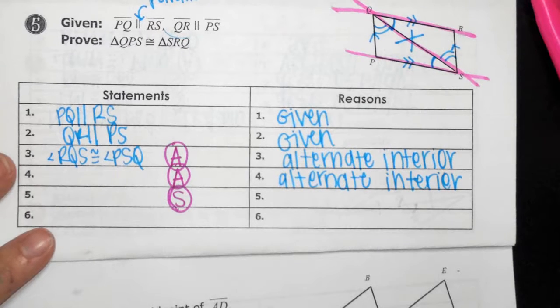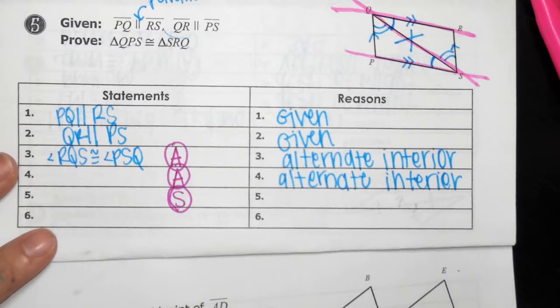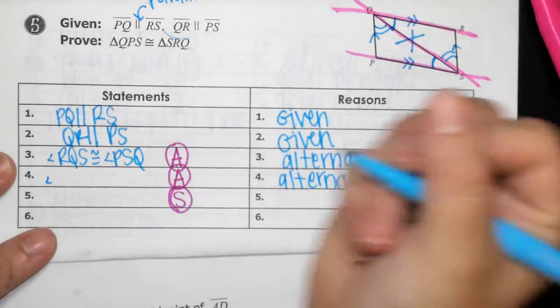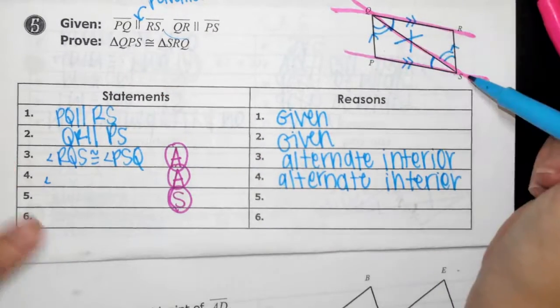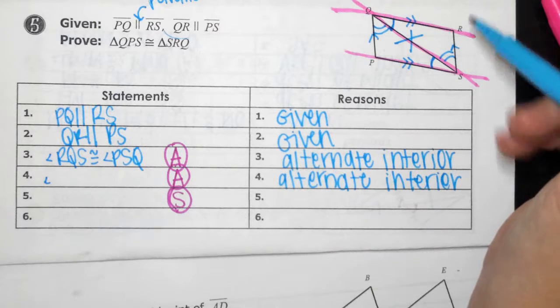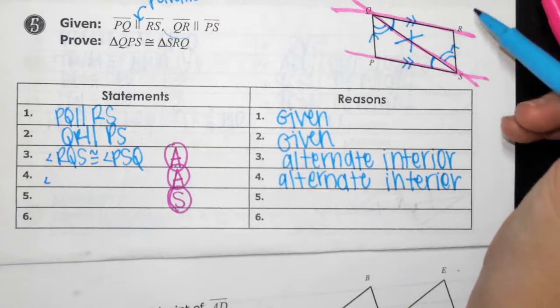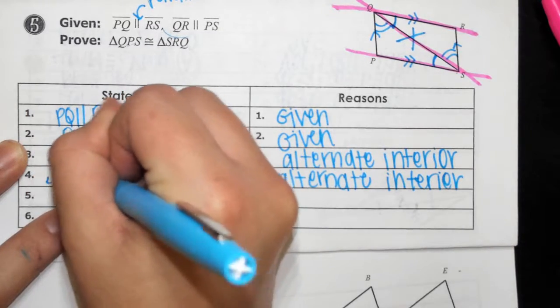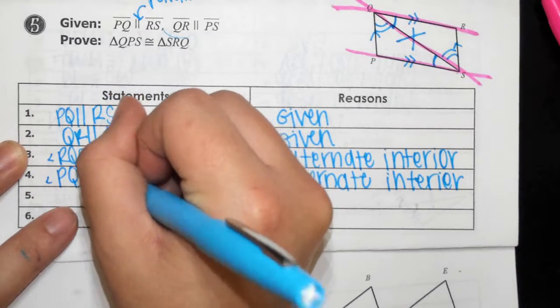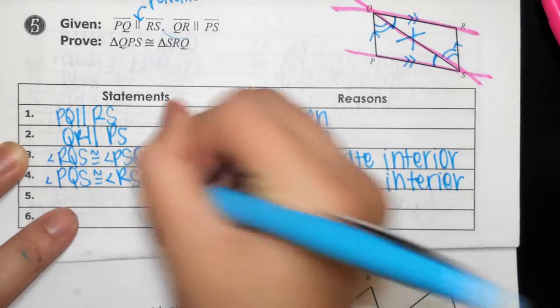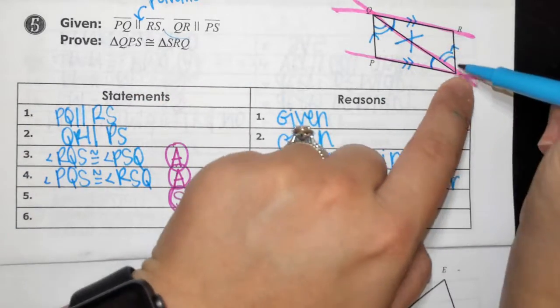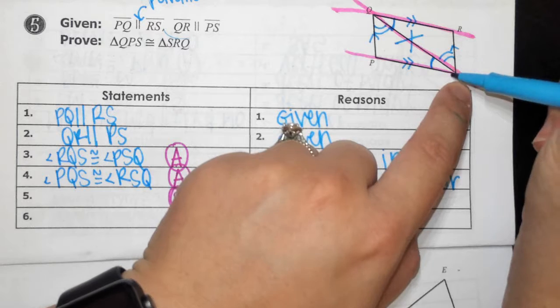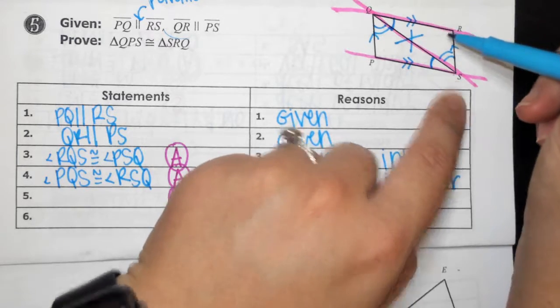Madison, what did you write for the angles? Good. It's congruent to? Not SRQ, but RSQ. Good. Okay, so PQS is congruent to RSQ. The reason it's not SRQ is because that would be talking about this angle right here. S to R to Q, that's this angle.